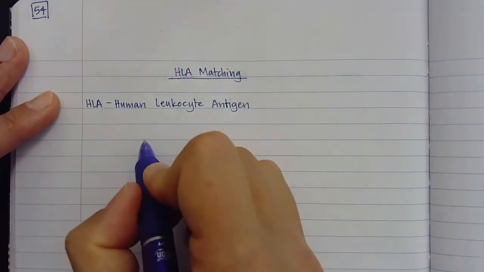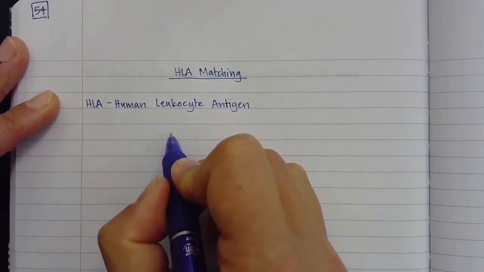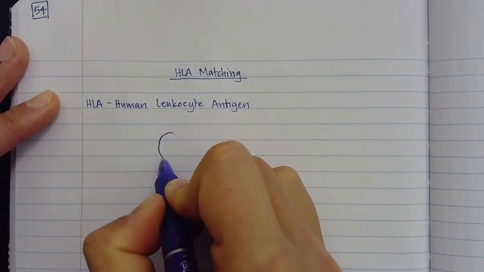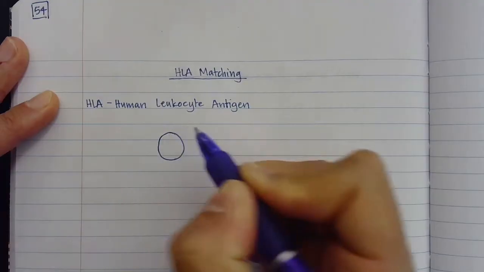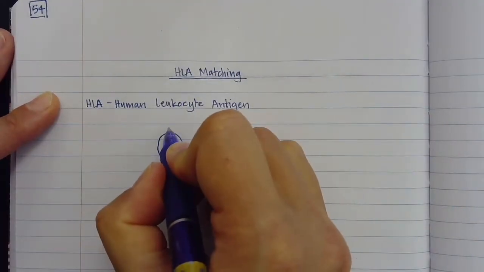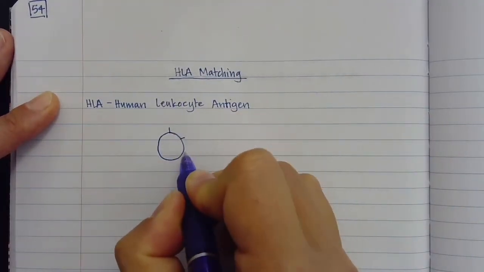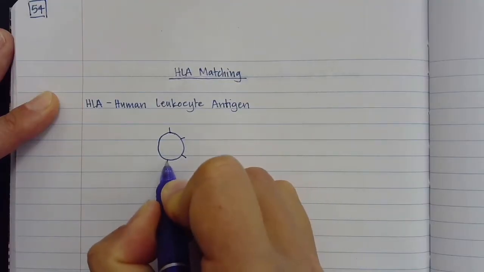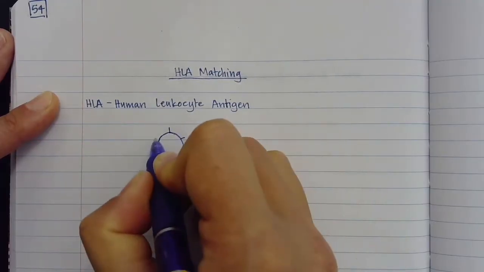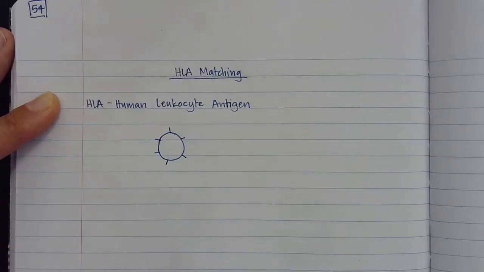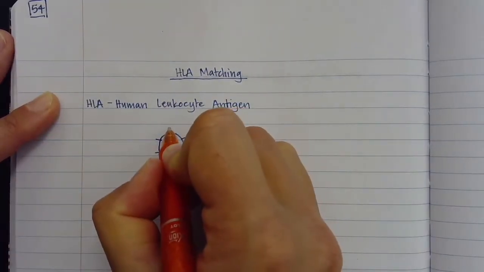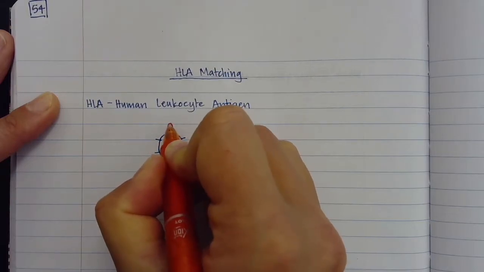And the way that this works is you have your body cells, so your skin cells, your nerve cells, your muscle cells, and on the surface of these cells, there are these proteins, these antigens, and they have different shapes.